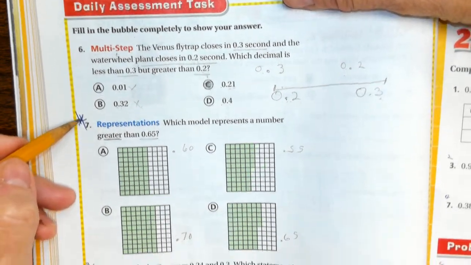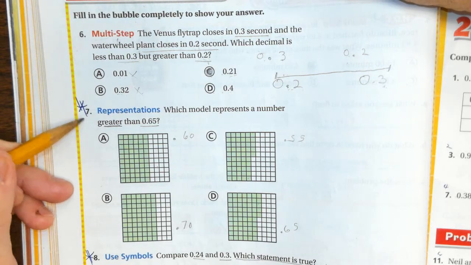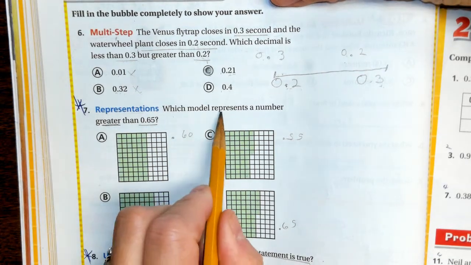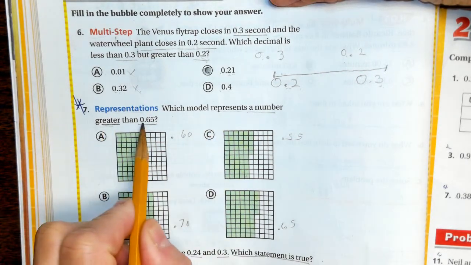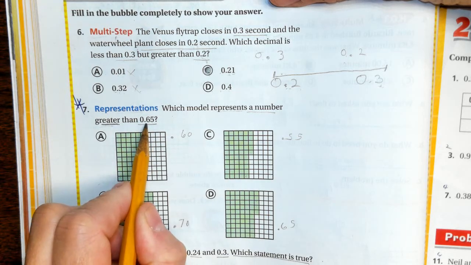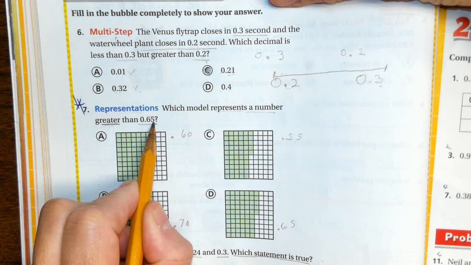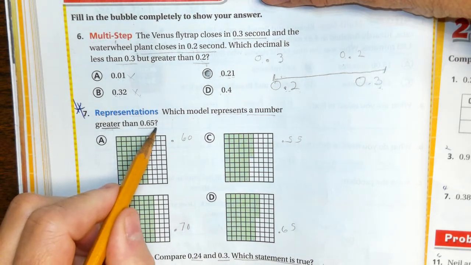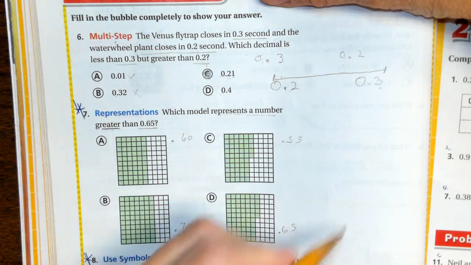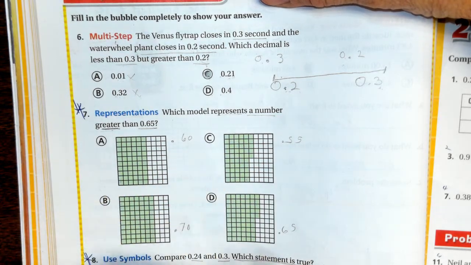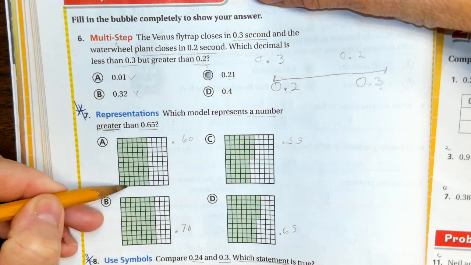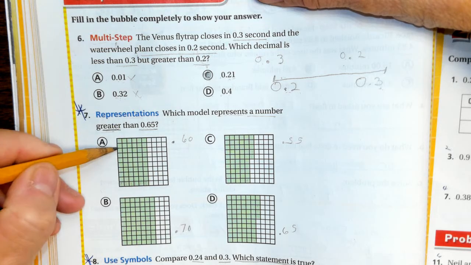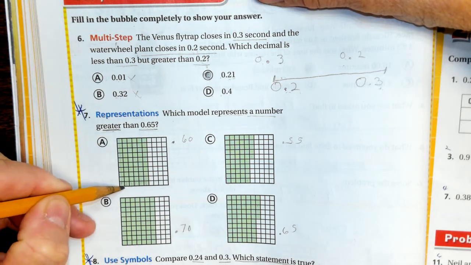Okay. Number 7. Now I'll put a star by it because there's a question in your homework that is very, very similar. It says representations. Which model represents a number greater than 0.65, or 65 hundredths? That'd be a better way to read it. Okay. Well, let's just go by each block and figure out how much it's worth. 1, 2, 3, 4, 5, 6. Okay, well this one's worth 6/10 because we know that each column is worth 1/10.